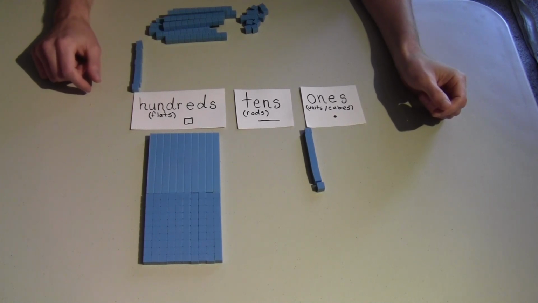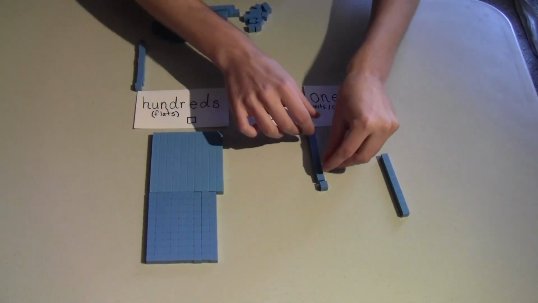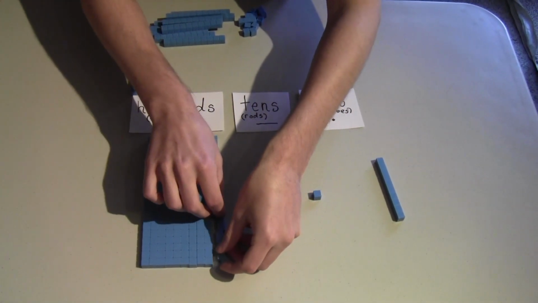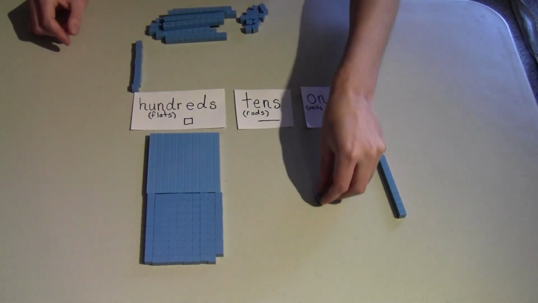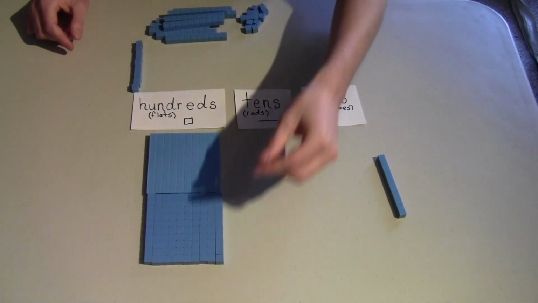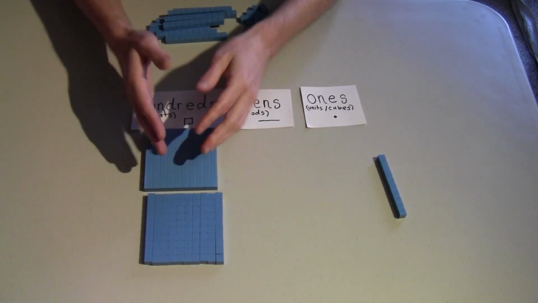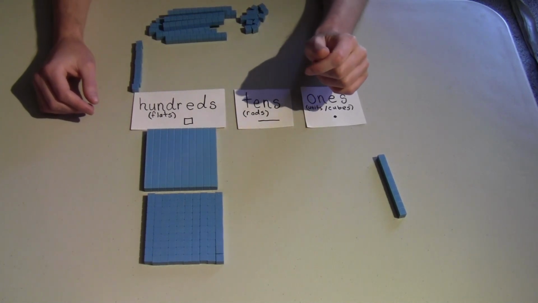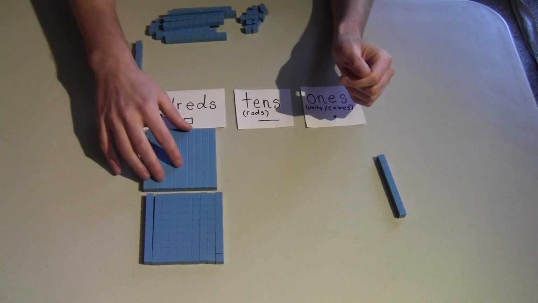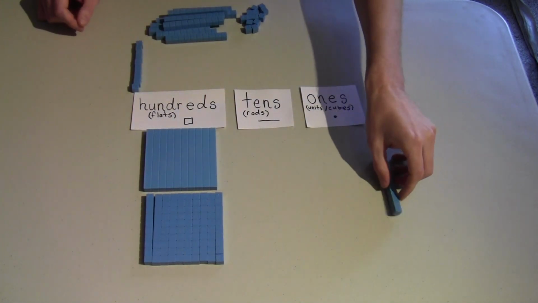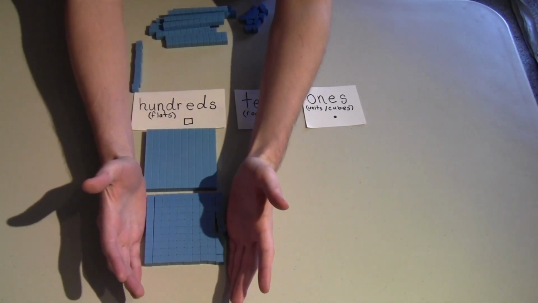And again, that makes sense because when I get to 99 and I want to count one more, I put a 0 here, a 0 here, and a 1 here. And that 1 represents a flat, which means 100. And there are 100 ones in there, and there are 10 tens in there. That's the beauty of the base 10 number system.